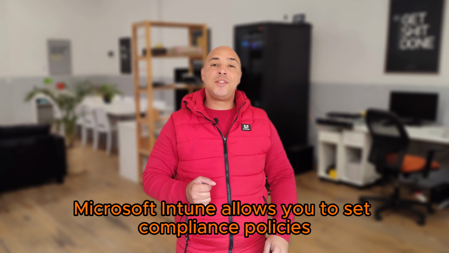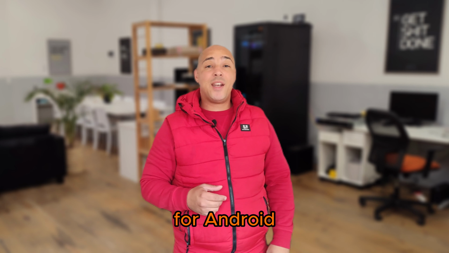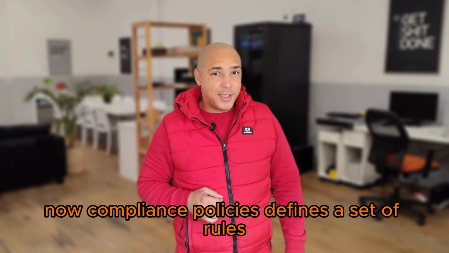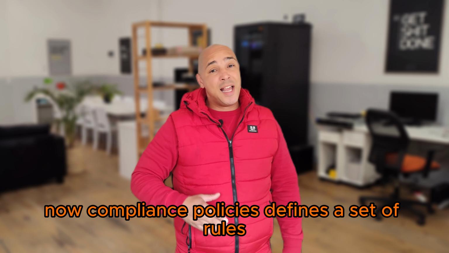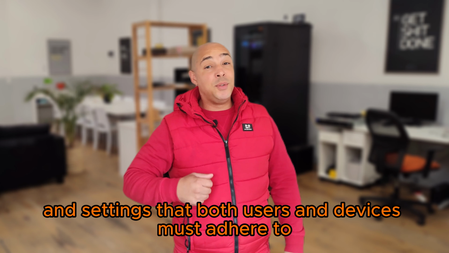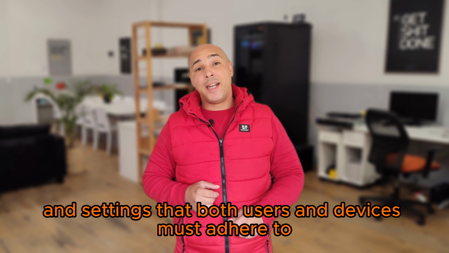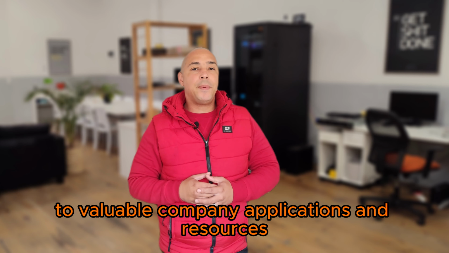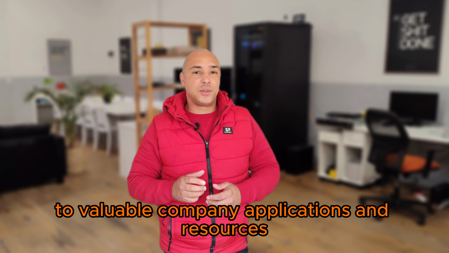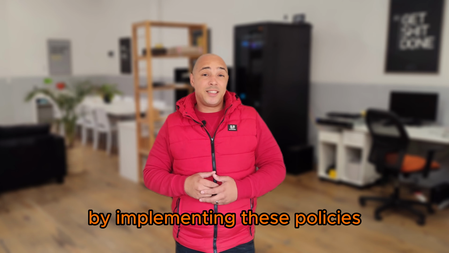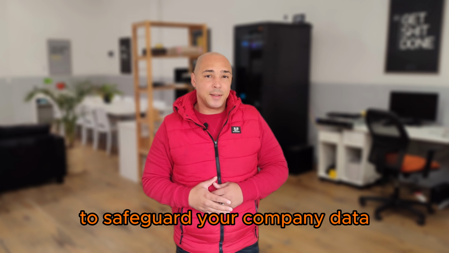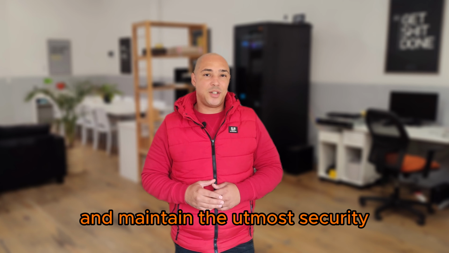Microsoft Intune allows you to set compliance policies for Android, Apple, or Windows devices. Now, compliance policies define a set of rules and settings that both users and devices must adhere to in order to gain secure access to valuable company applications and resources. By implementing these policies, you're taking proactive steps to safeguard your company data and maintain the utmost security.